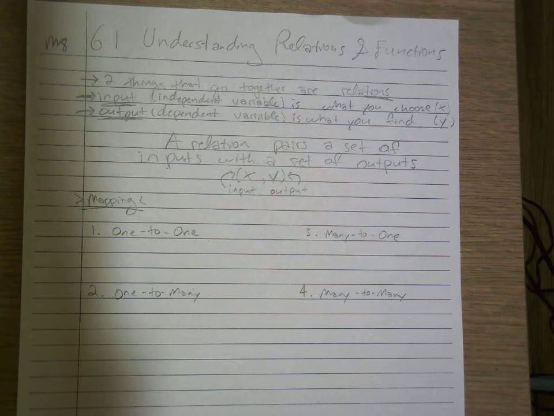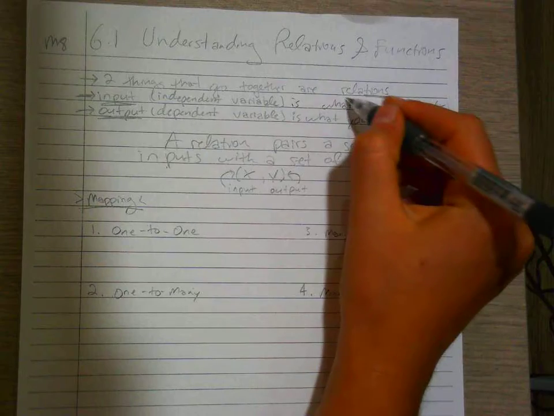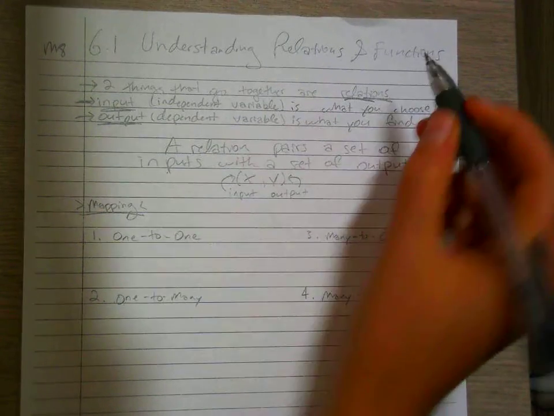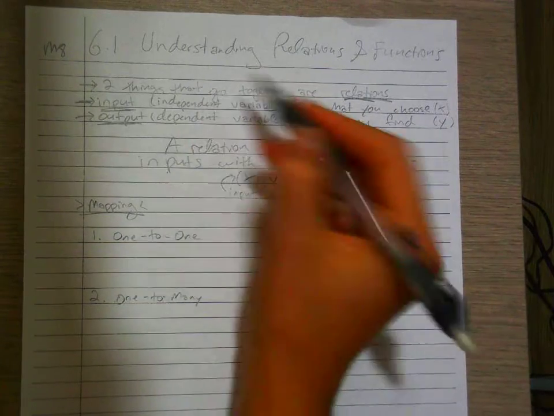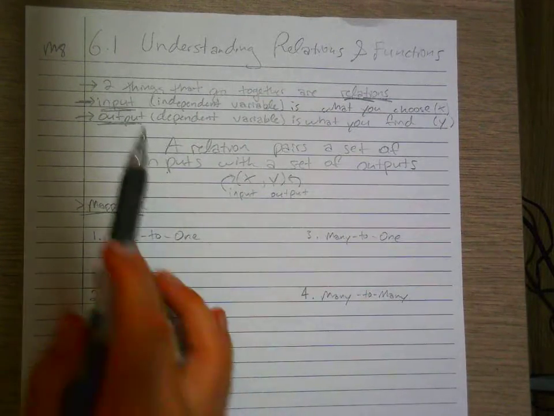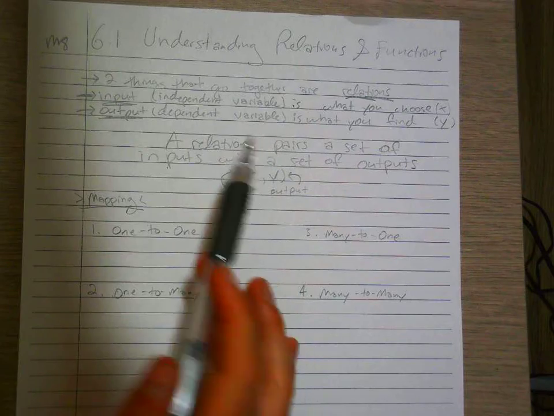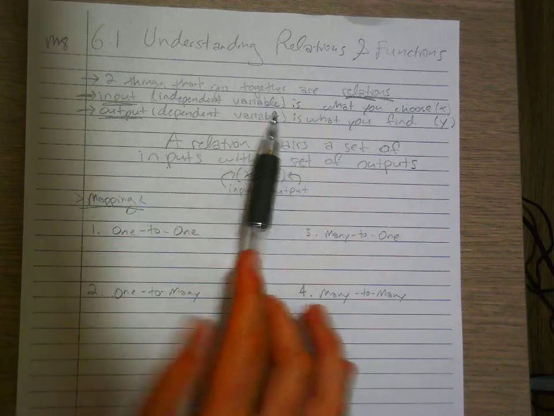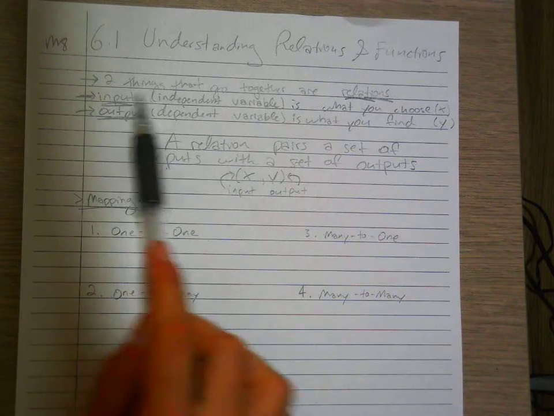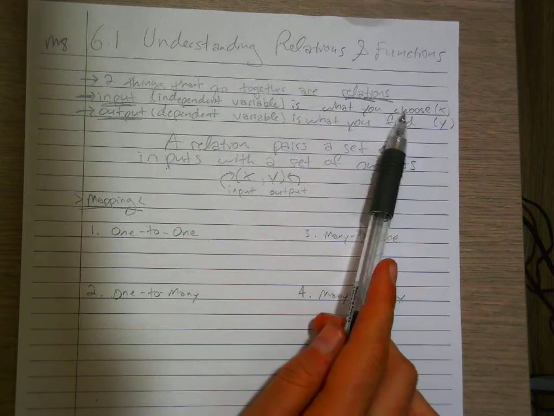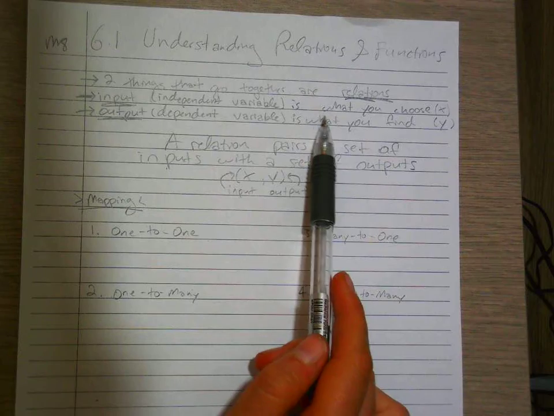Relations and functions. As we talked about in class today, two things that go together are relations, like peanut butter and chocolate. In a relationship, you will have an independent variable and a dependent variable. We call these the input and the output. The input is what you choose, like in an experiment, you choose that you want two different types of fertilizer. That's independent. Output, the dependent variable, is what you find, which will be y.